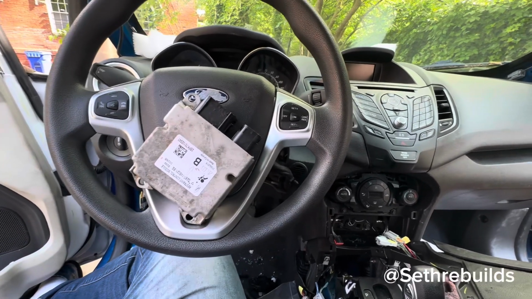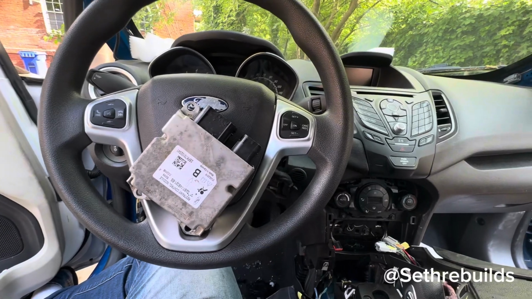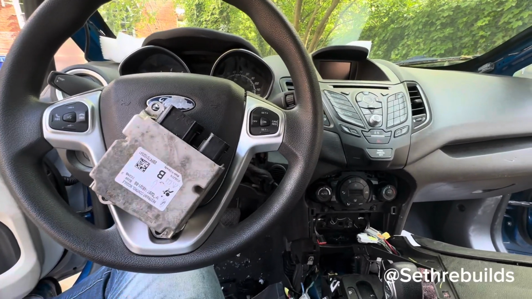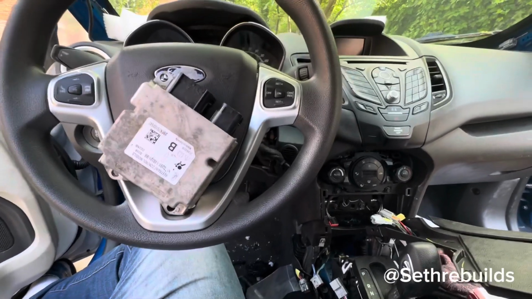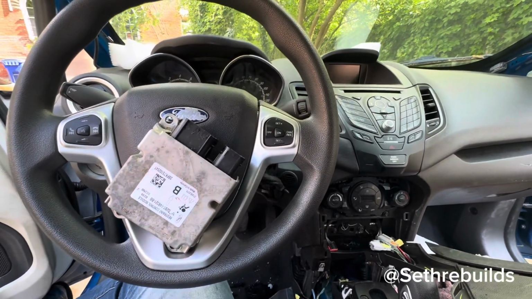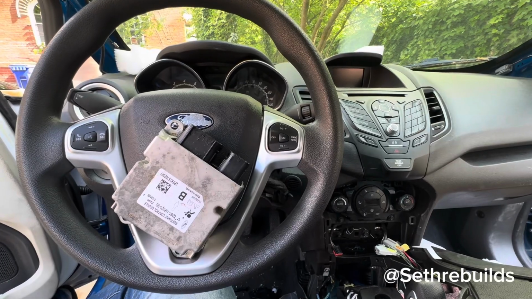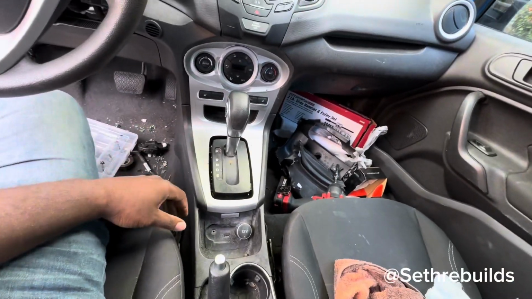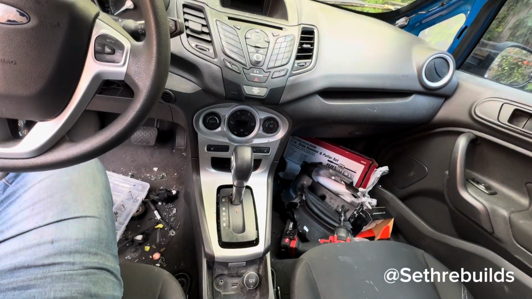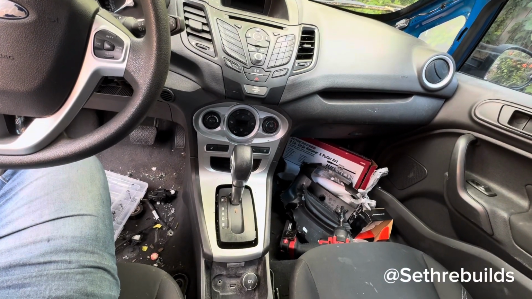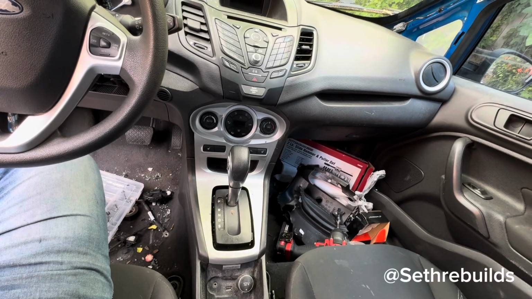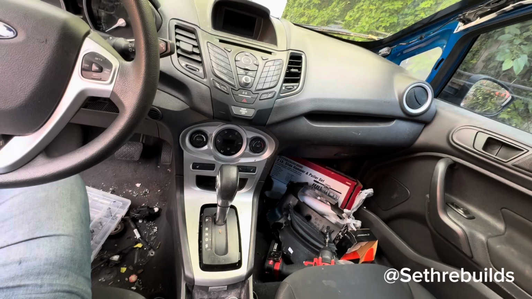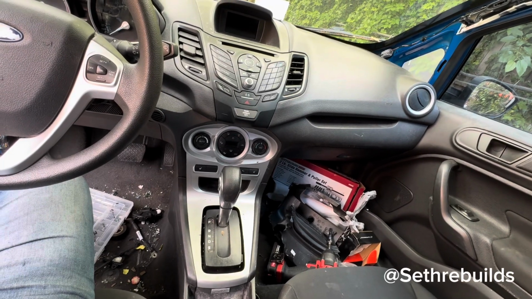So I'm just going to put it back and see what's going to happen. I'm not going to record the process, but I will show you the end result. So let's get it. All right, so I put everything back together. The next step will be to connect the battery and see what's going on, to check what code we got, if we fixed everything the proper way.